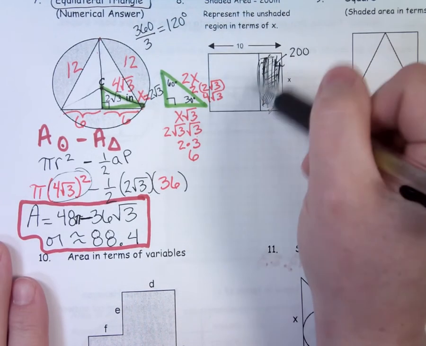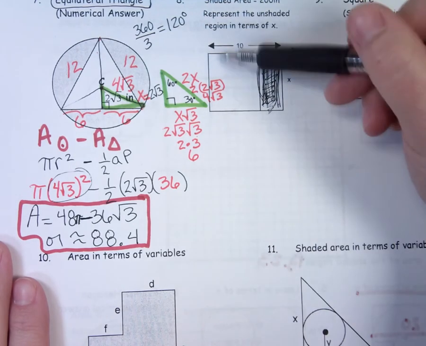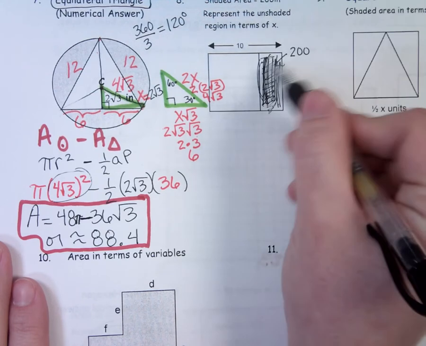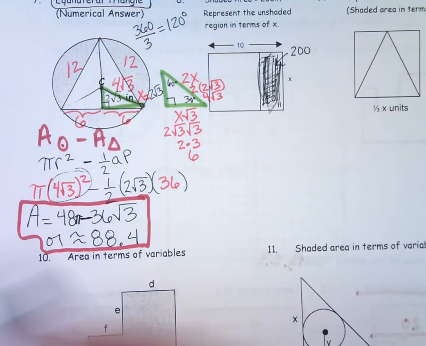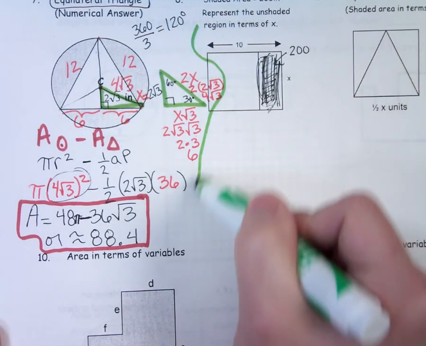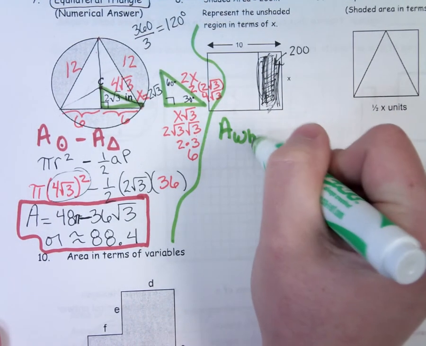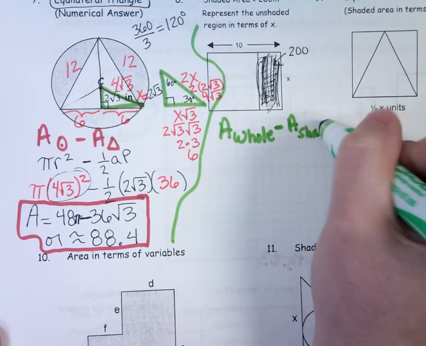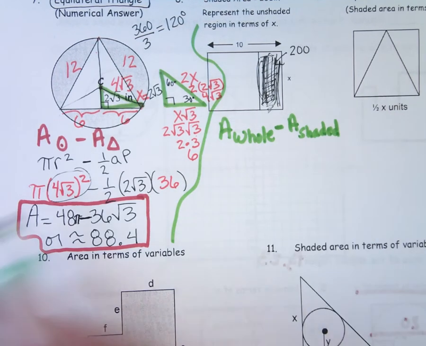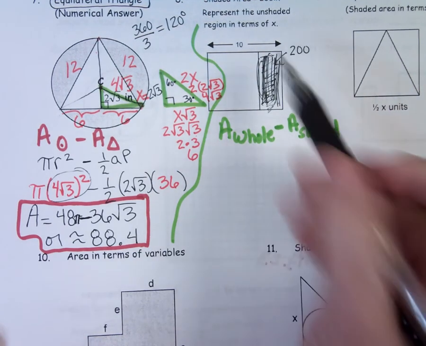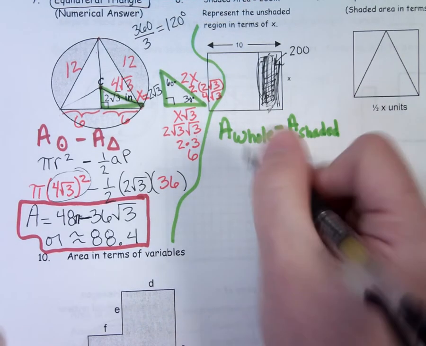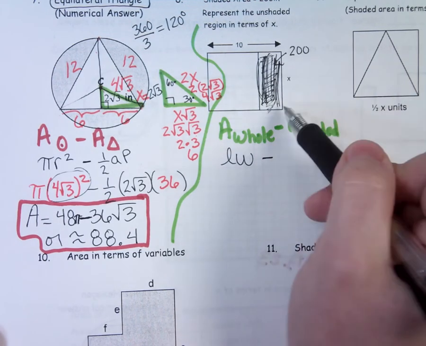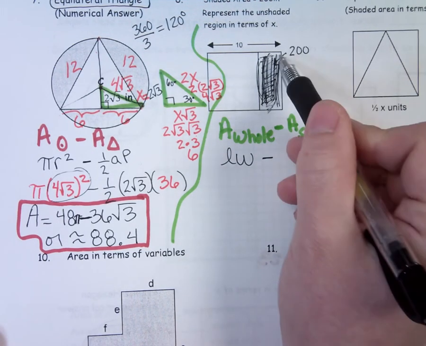So if I want this unshaded region here, then I can take the whole rectangle, which is too much, and subtract the shaded piece, and that'll give me the unshaded piece. So that is my game plan. I am going to take the whole shape, the area of it, and I'm going to subtract the area of the shaded piece, simply because I want the unshaded piece. Okay, so let's start off. The area of the whole thing is a rectangle, so I'm going to take length times width minus the area of the shaded. Well, we already know the area of the shaded. The area of the shaded is 200.